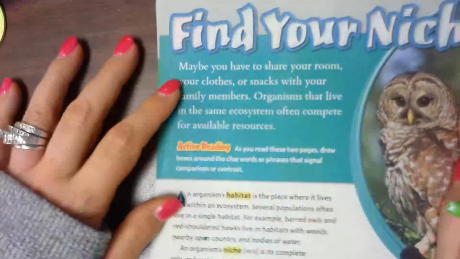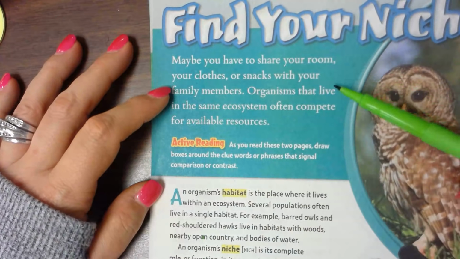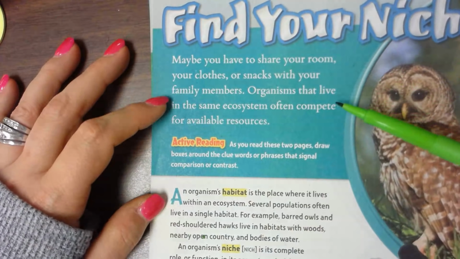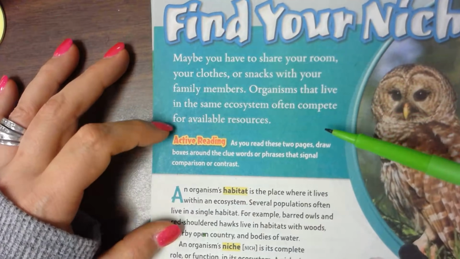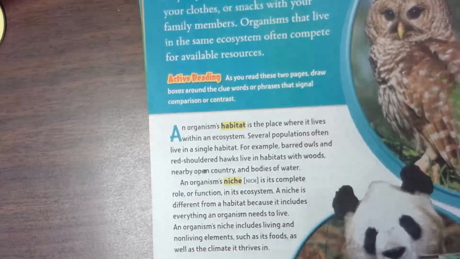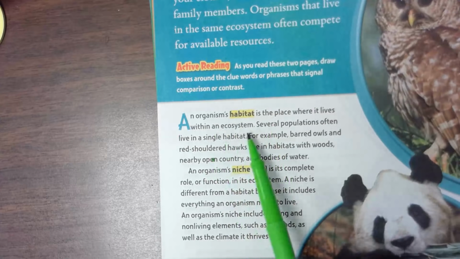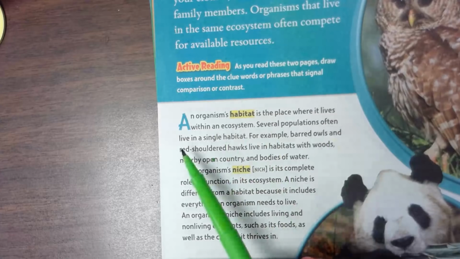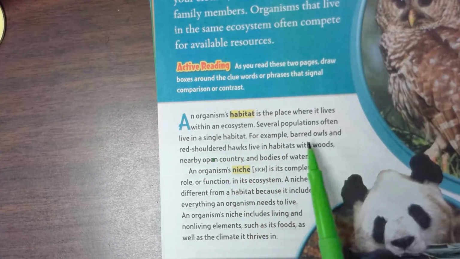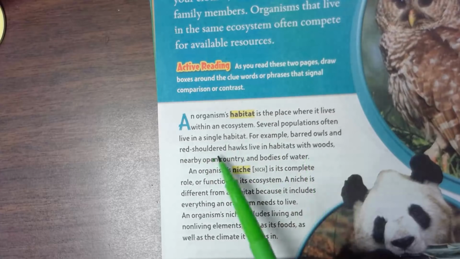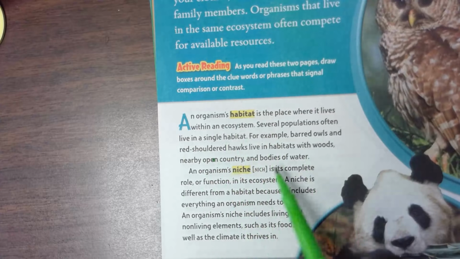Find your niche. Maybe you have to share your room, your clothes, or snacks with your family members. Organisms that live in the same ecosystem often compete for available resources. That we've already been covering. An organism's habitat is the place where it lives within an ecosystem. Several populations often live in a single habitat. For example, barred owls and red-shouldered hawks live in habitats with woods, nearby open country, and bodies of water.